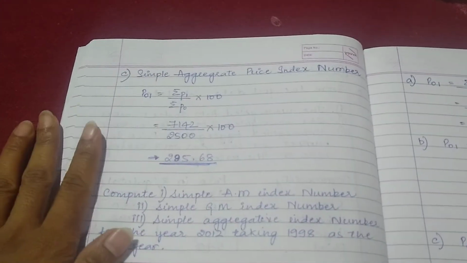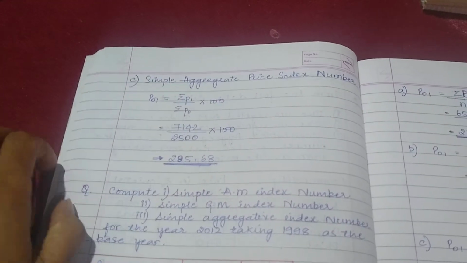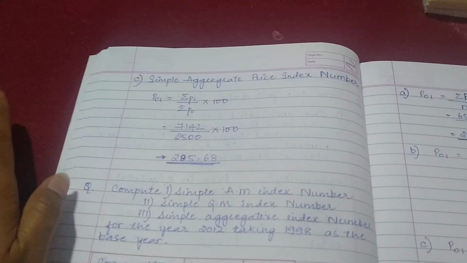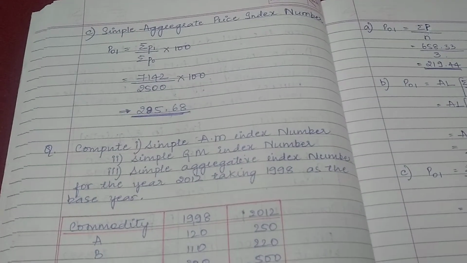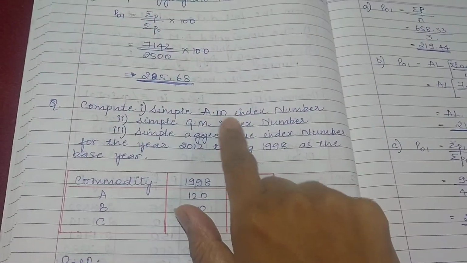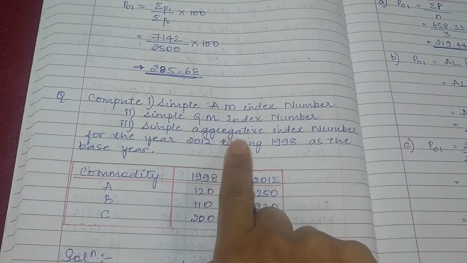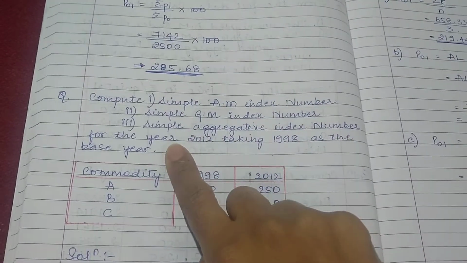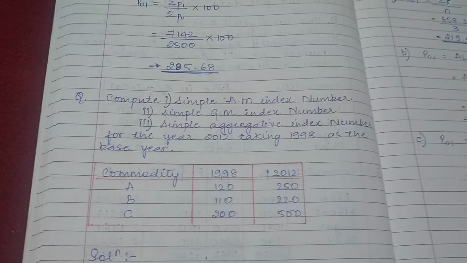So for all these things, the main thing is you have to understand what you are doing, and what is the formula for it. Okay. The same way I have solved the second question. Here in this question, they have asked you the simple arithmetic mean, simple geometric mean, simple aggregative index number for the year 2012, taking 1998 as the base year.